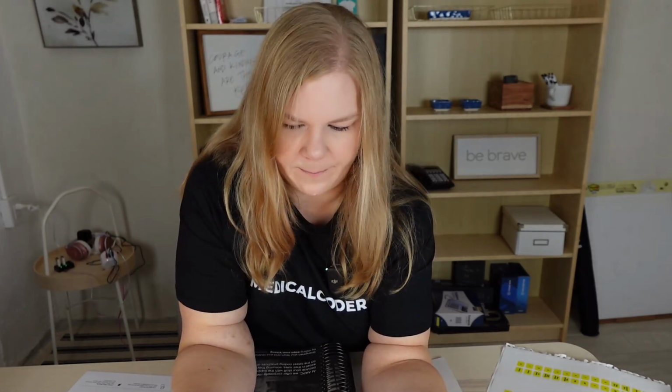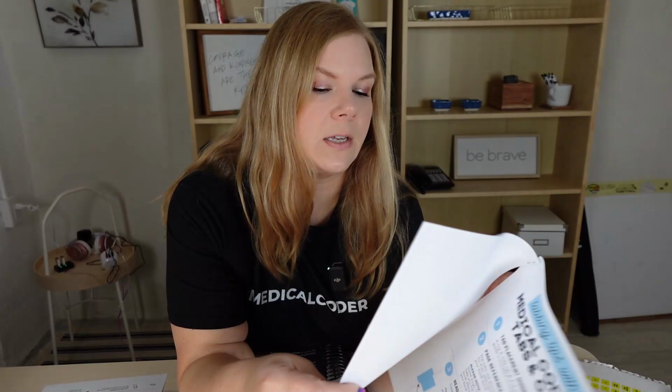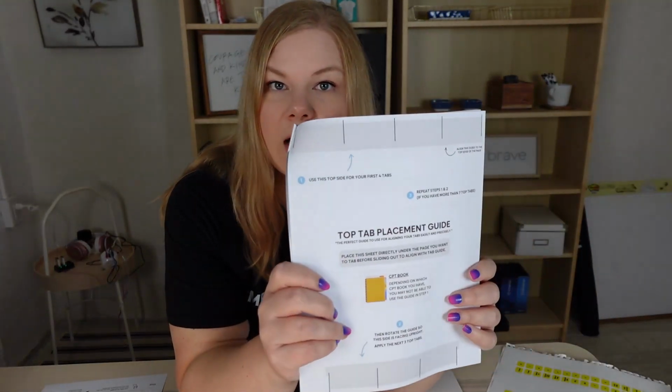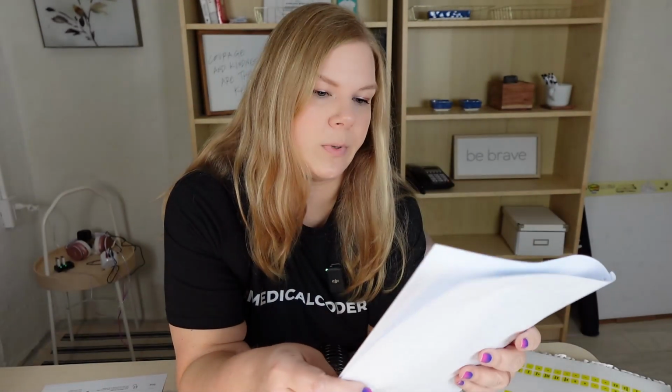Now I'm curious to see with all of these tabs if there is a recommended placement sheet of where to put them. Okay, so this is helpful. This is an alignment guide that they included of where to place the tabs, which you do not get with the version that comes in the AAPC book.